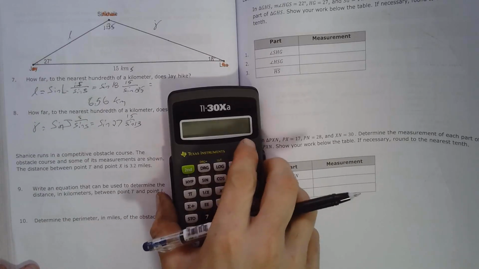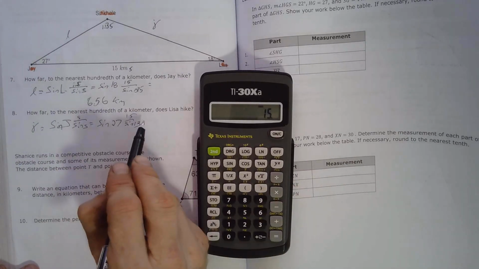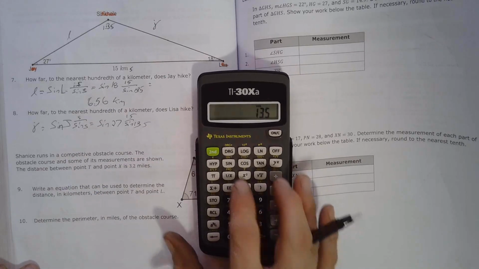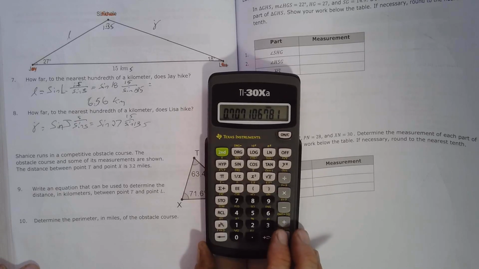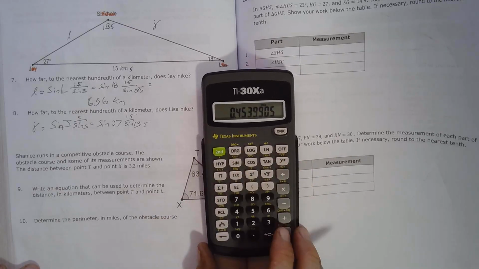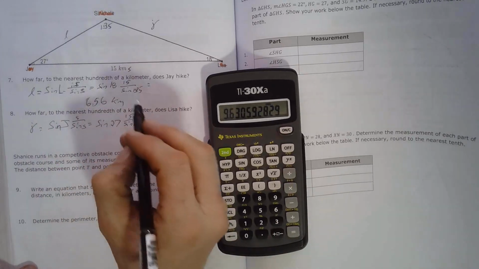Okay, so 15 divided by 135 sine, times 27 sine equals, she's got to walk 9.6.